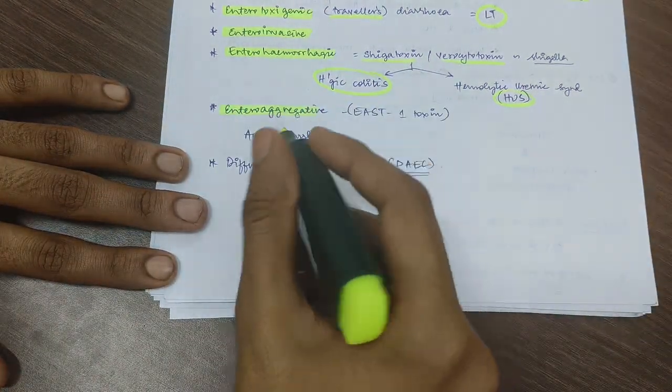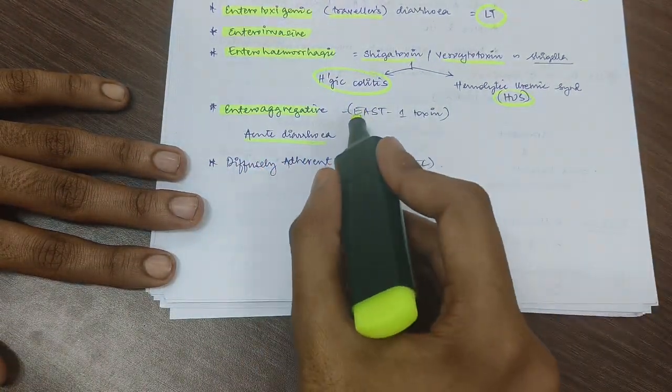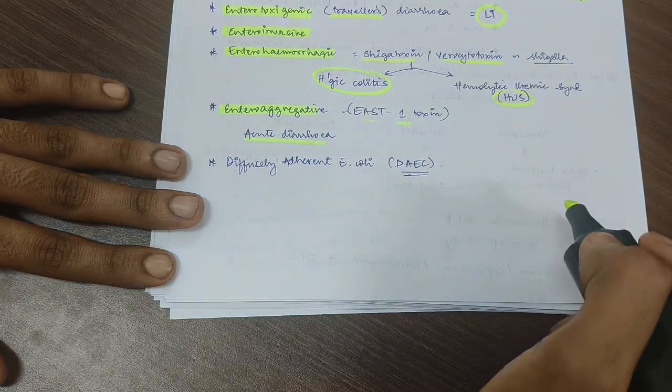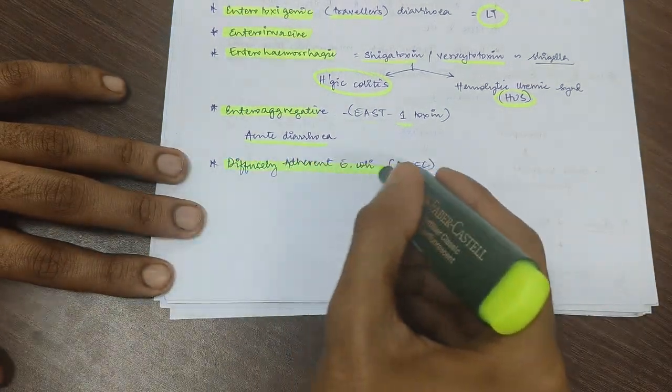Enteroaggregative E. coli leads to acute diarrhea using yeast 1 toxin. Then diffusely adherent E. coli.